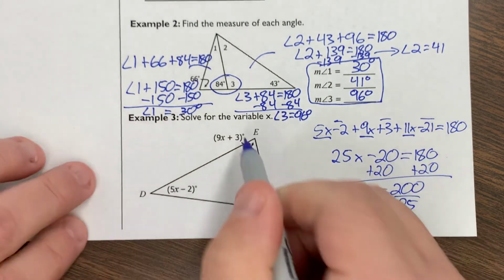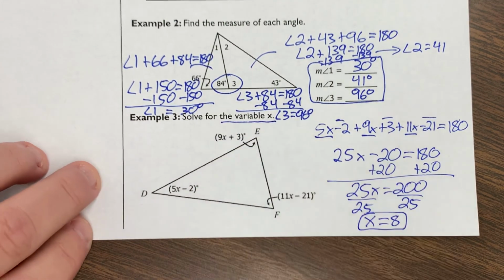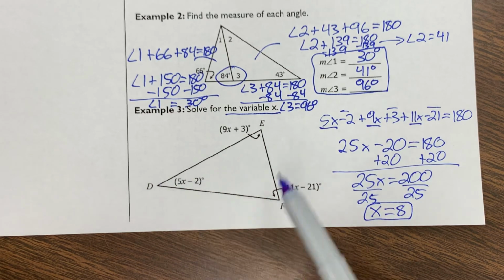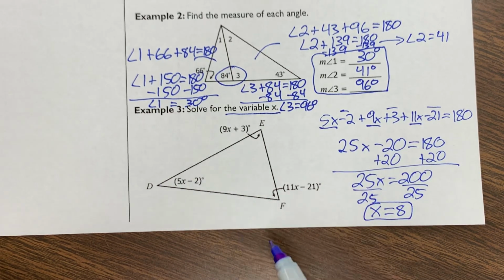And that is all I was asked to find, the value of the variable x. As with all the problems you've seen throughout the year, you could also be asked to go back and find one of the angle measurements or even all of the angle measurements. You would just simply plug that 8 in if the problem asked you to do that.